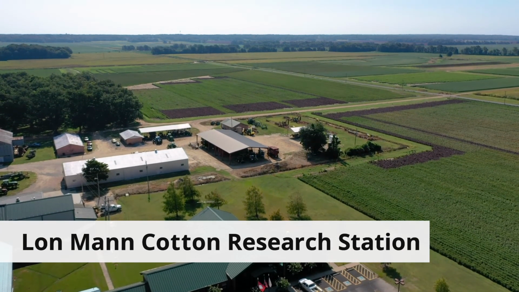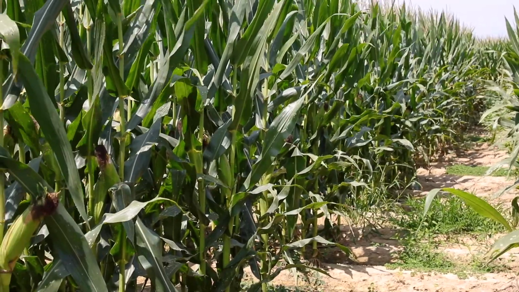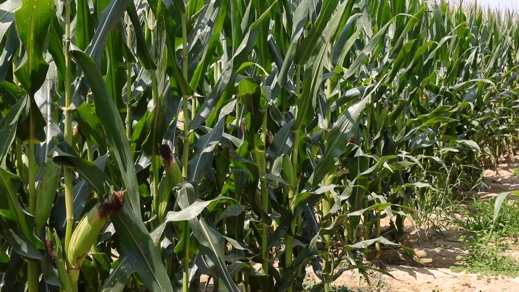So I happen to be standing in the middle of a corn research field. These are in plots. This is a population study done by Dr. Jason Kelly's lab, so I appreciate Jason lending me some space to do this disease ID and management talk today.